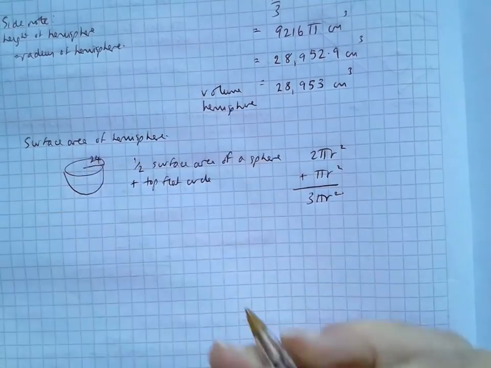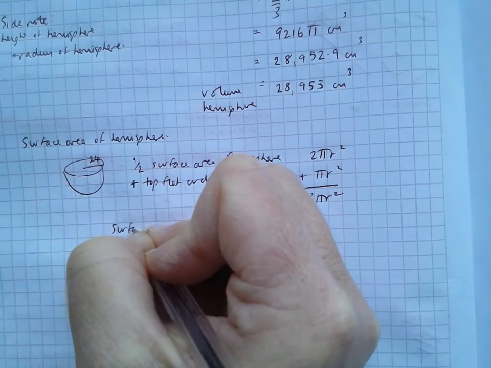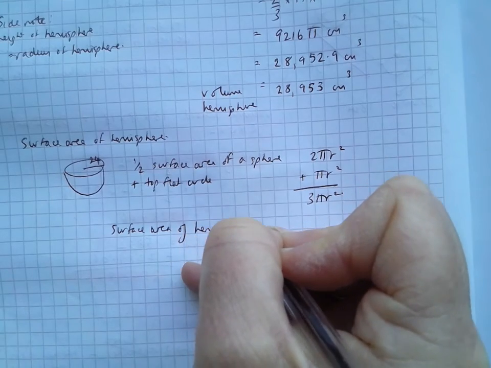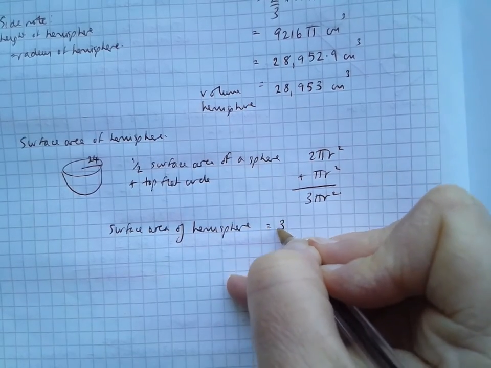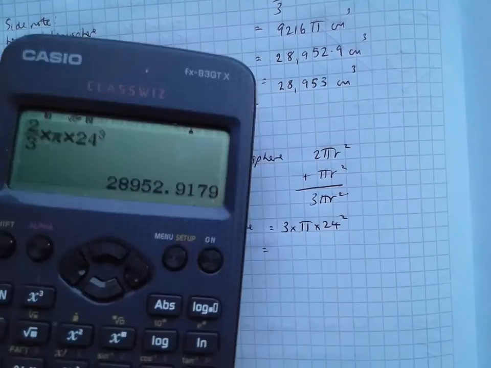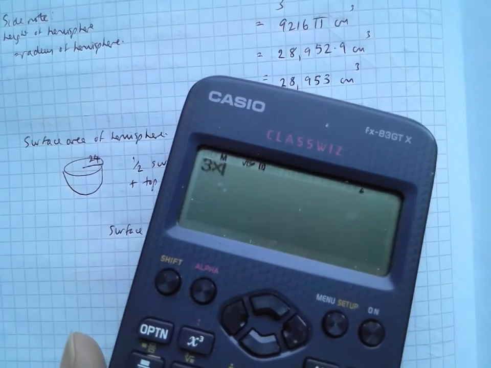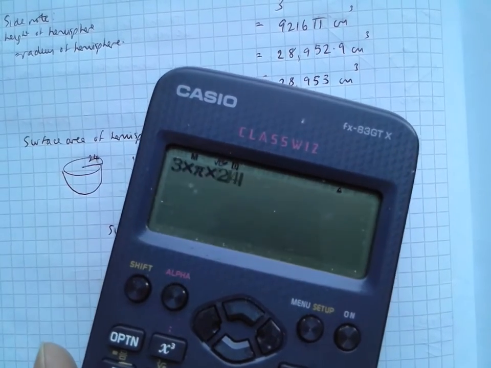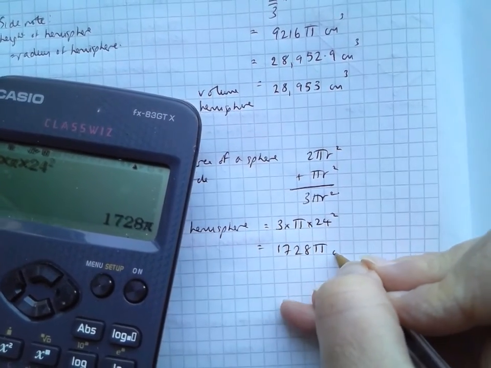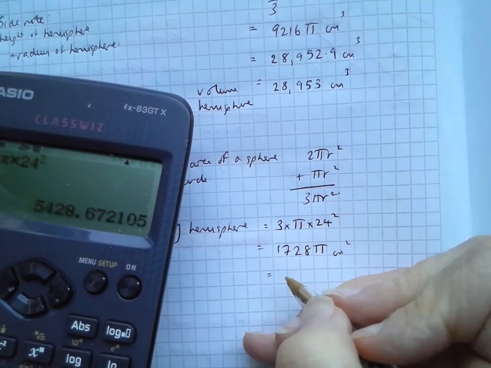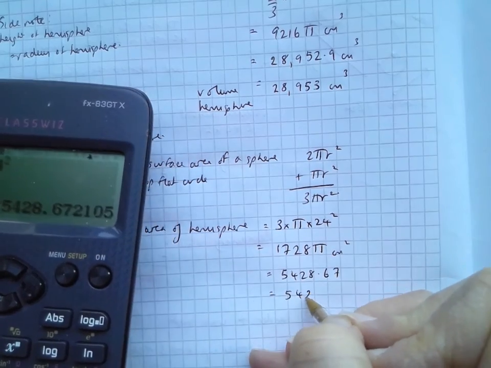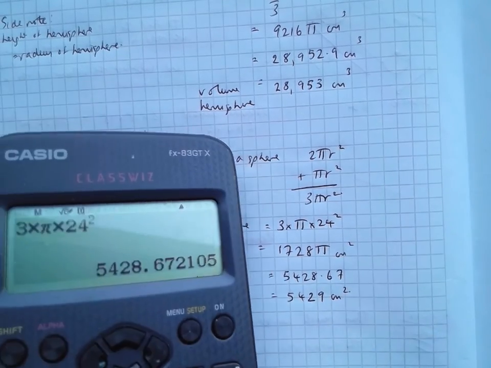So the surface area of this hemisphere is going to be 3 by pi by 24 squared, which again I'm going to do in my calculator. 3 by pi by 24 squared, 1728 pi centimeters squared, which is 5428.67 or 5429 centimeters squared.